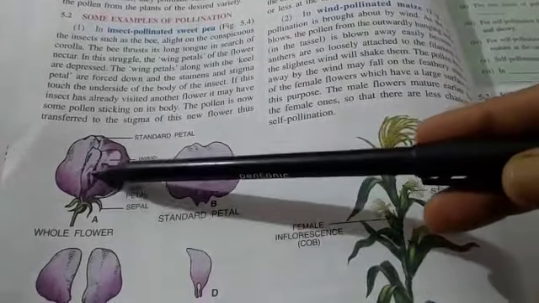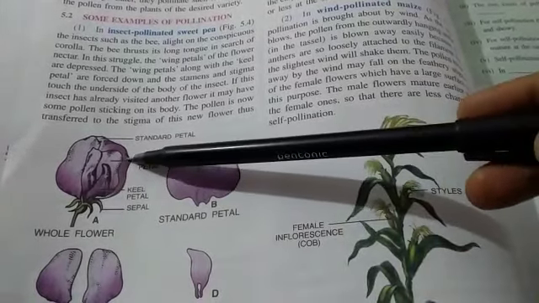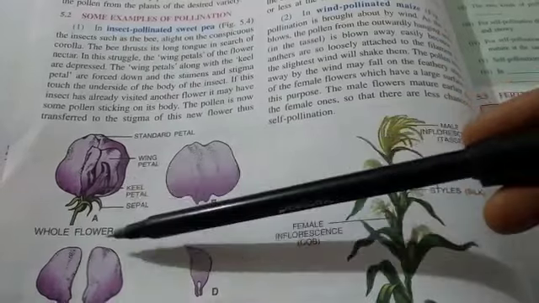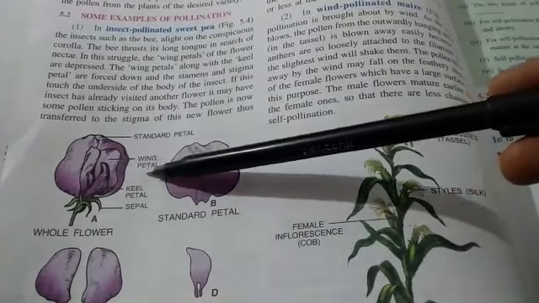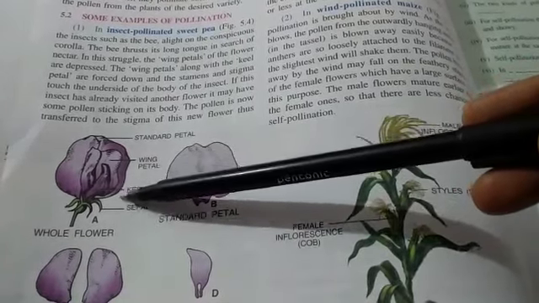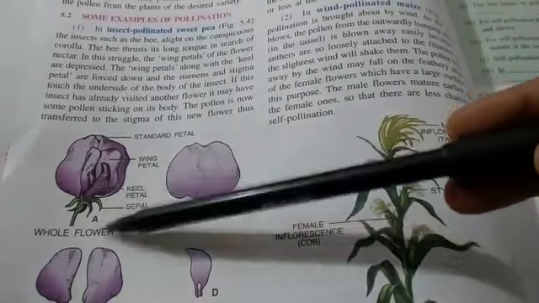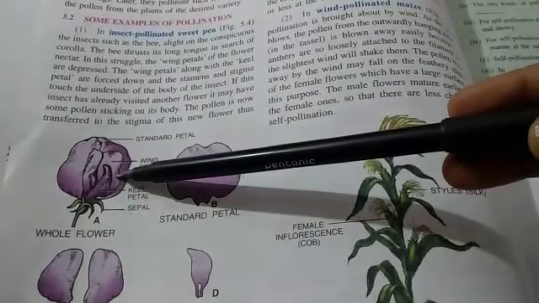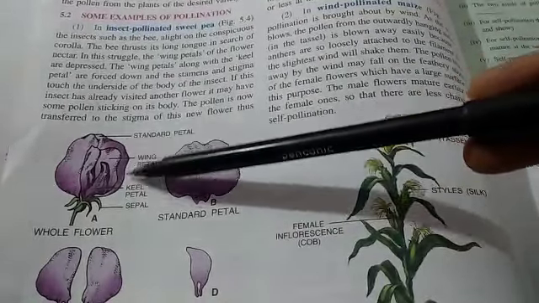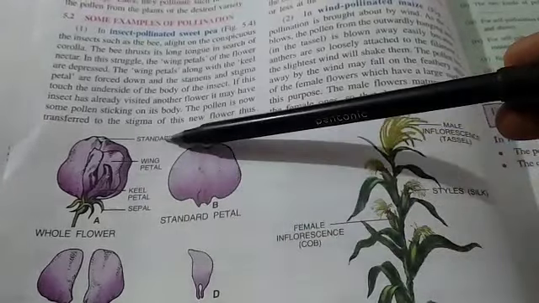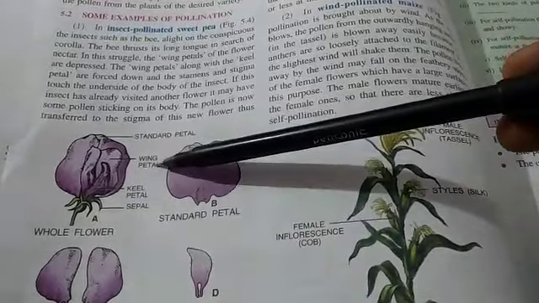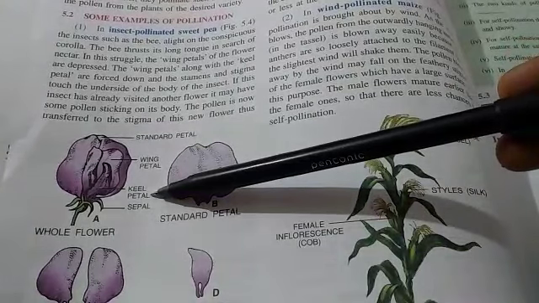The large petal is known as the standard petal. Inside that, smaller, is the wing petal, and the innermost petal, which is like a keel, is known as the keel petal.